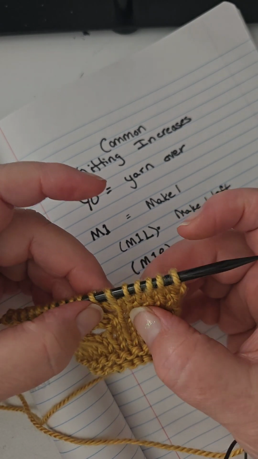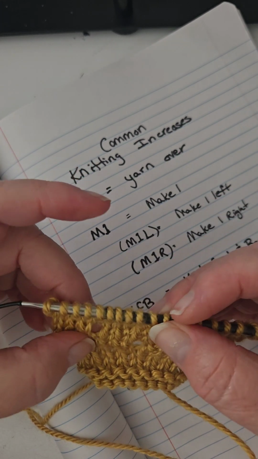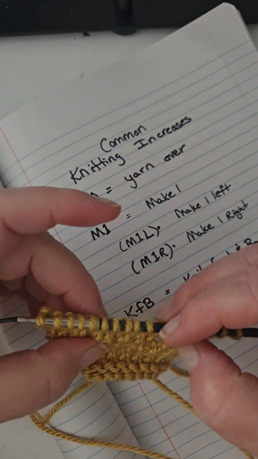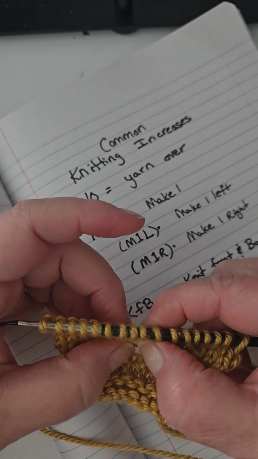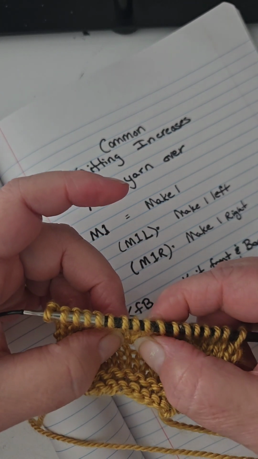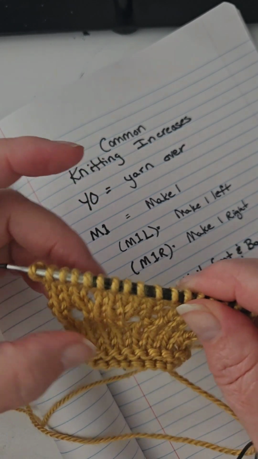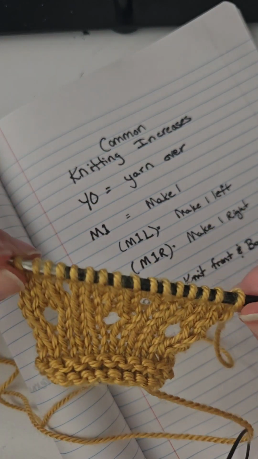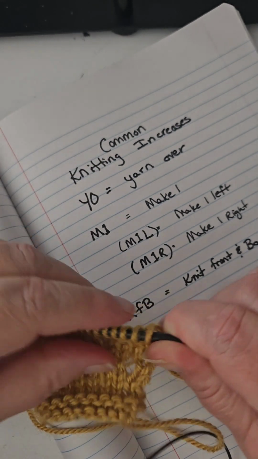But it doesn't make an increase like this does, where it leaves a hole. And the one that we did over here, right here it is. It's twisted right there. So you can still see it, but it's not nearly as easily spotted. And it just makes a nice flat knitting for your stockinette stitch.